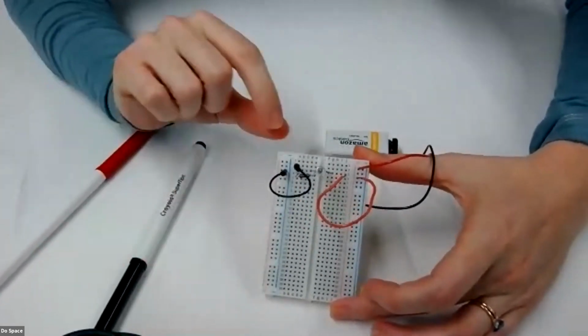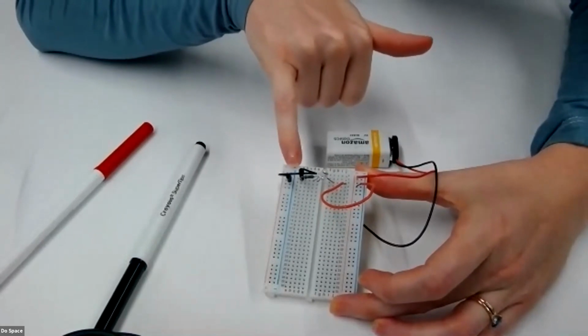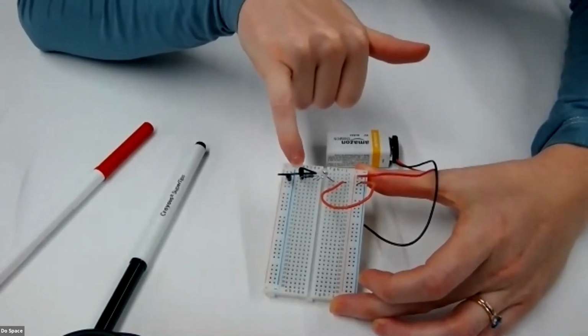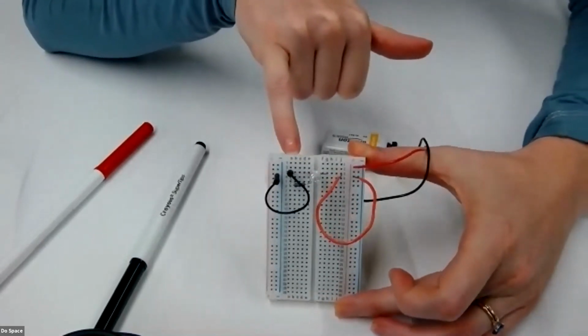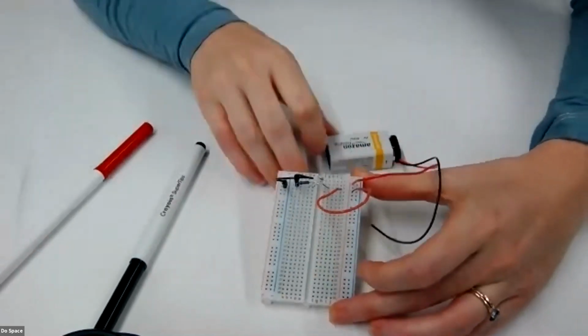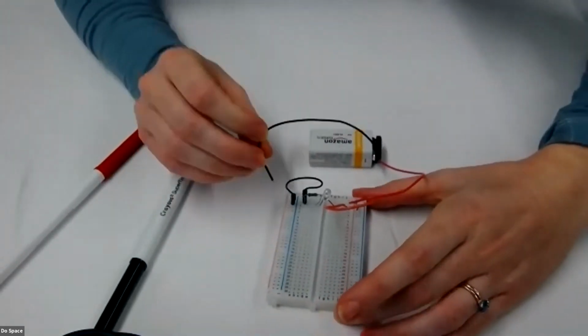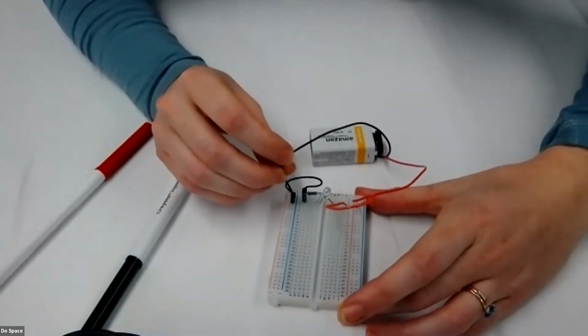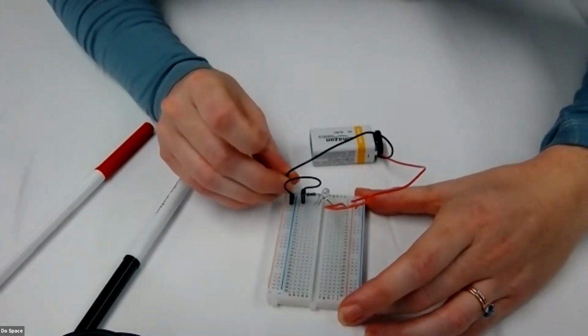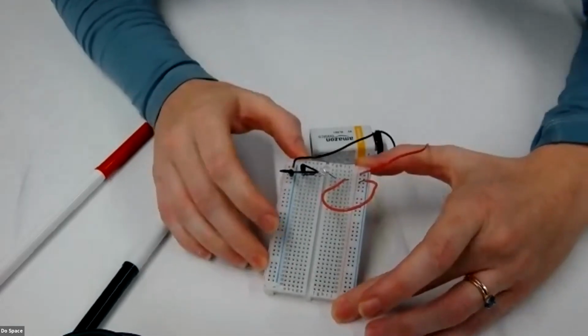So you can see how I'm staying, you got to stay within that row. So I have A3, A1, 2, 3, and then I have this one in the 3rd one down. Now, if I take my wire from my battery and I stick it into it, it should work. Oh, but it didn't.